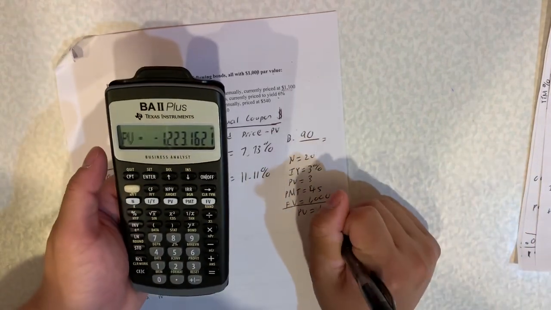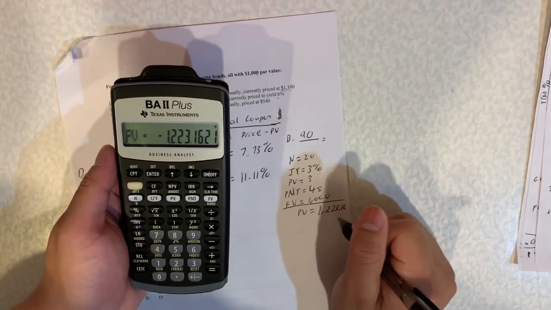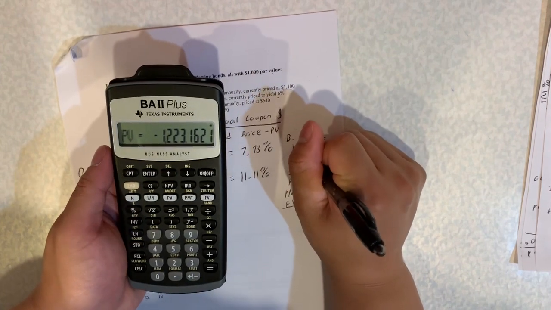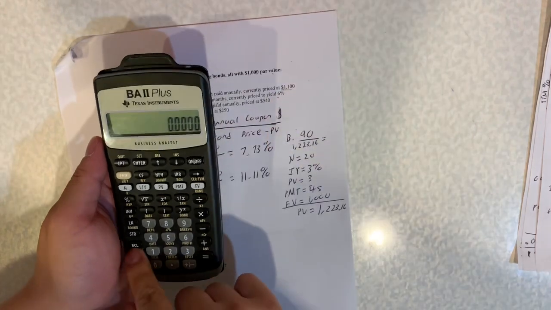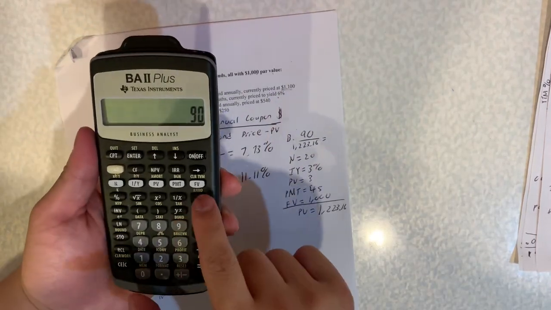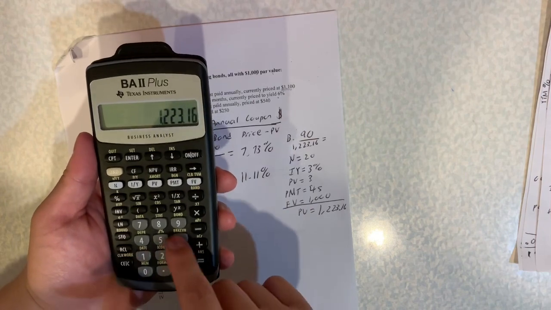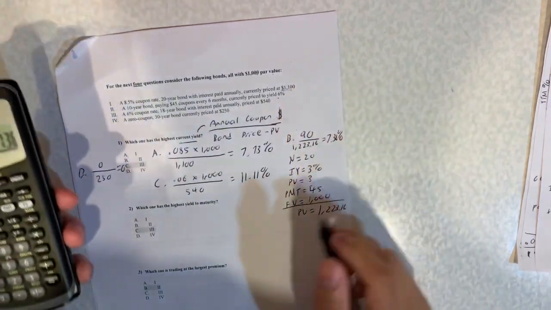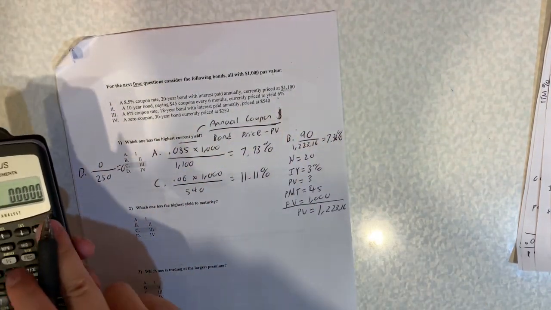Then you get 1,223.16. That is your present value. Now put that as the denominator, 1,223.16. When you do the math and divide that, you get 7.36%.